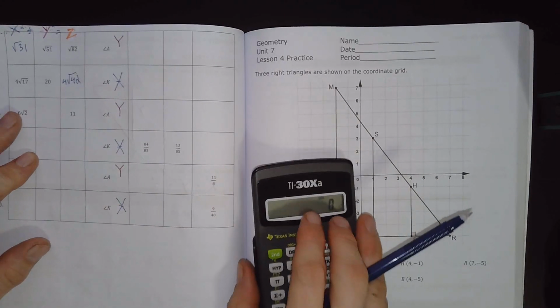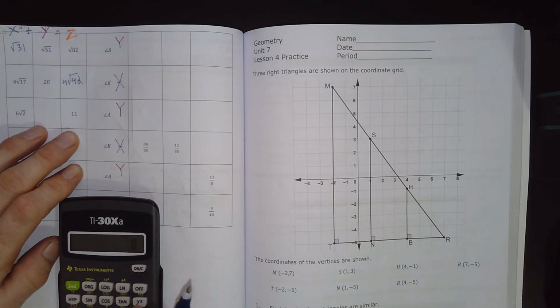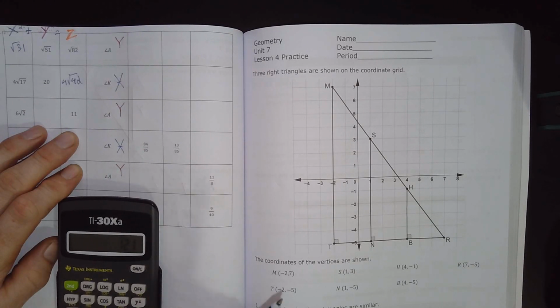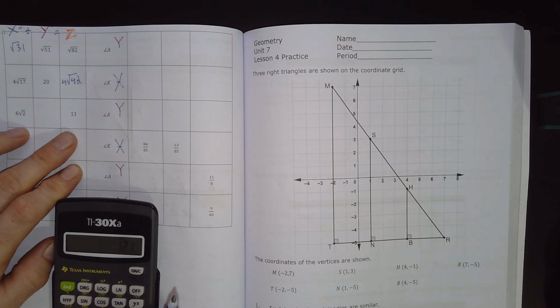Okay, so to figure out this one, it'll be 11 squared minus, let's see, 36 times 2 times 2.